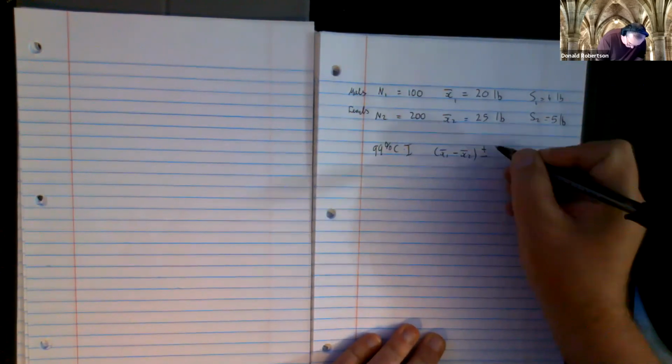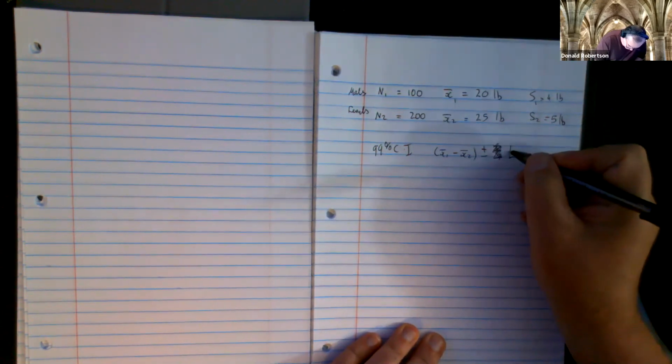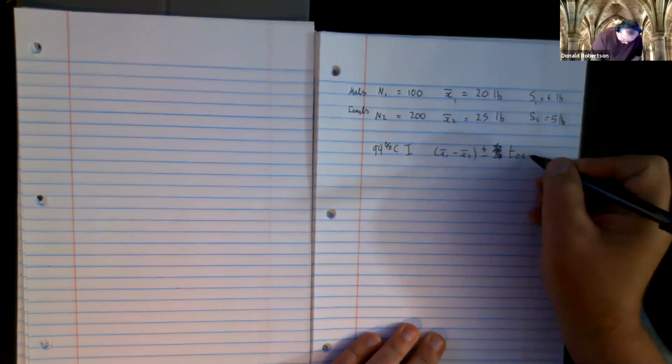Plus or minus the magic T-score for 99 times the standard error of that. Right. So there's a few bits and pieces to get.